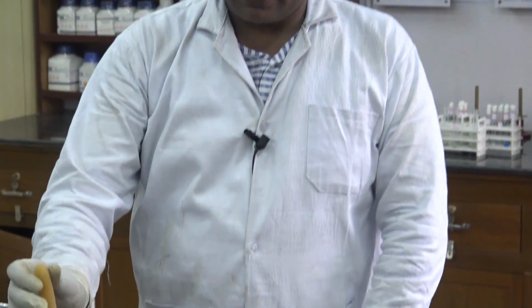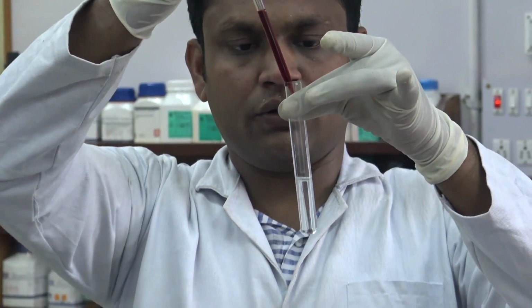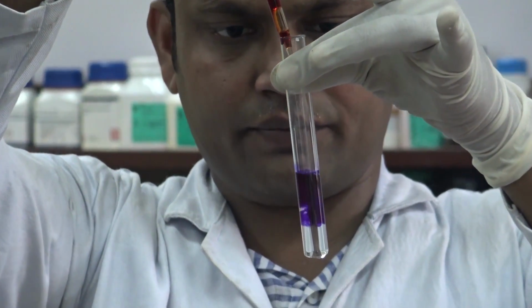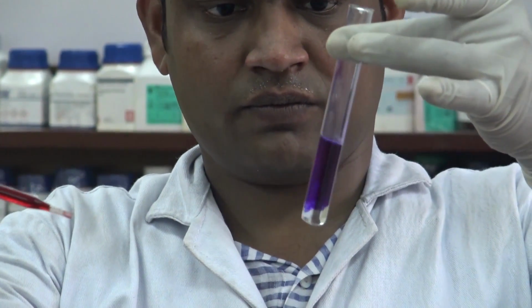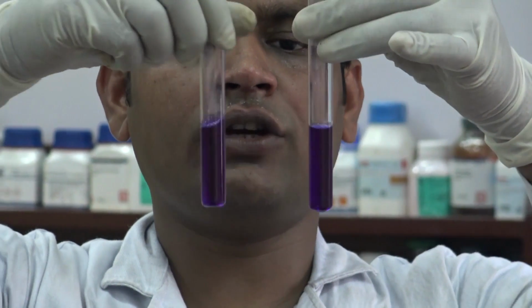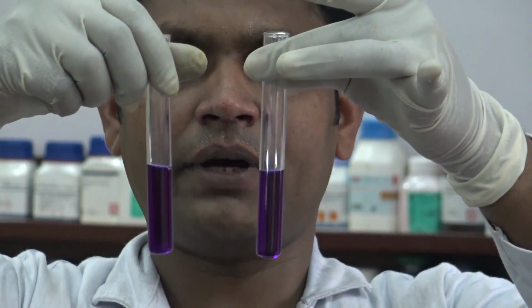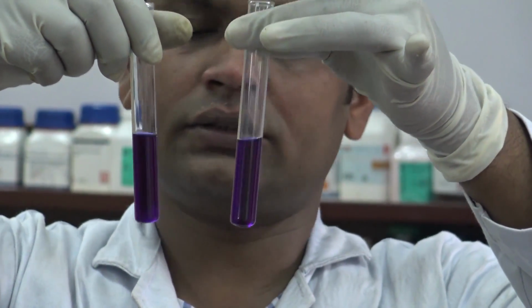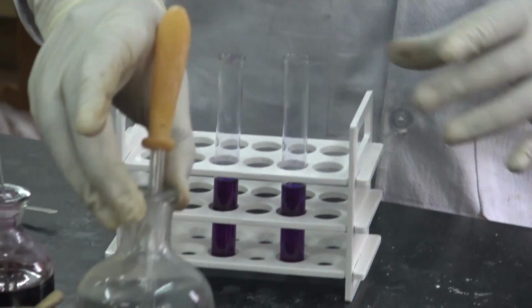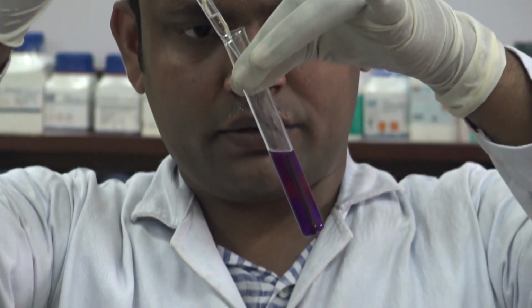Now add few drops of Aluminon's solution into the solution. Here you can see that both colors are the same, that is violet. That color appears for the Aluminon's reagent. Now after adding the Aluminon's reagent, we will add acetic acid solution until the color disappears.